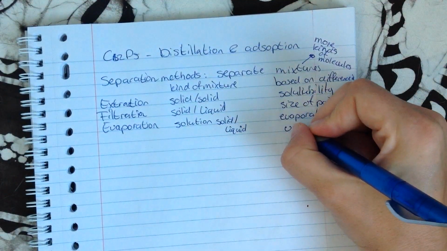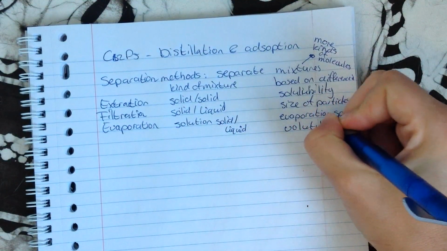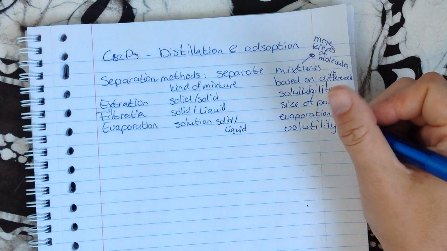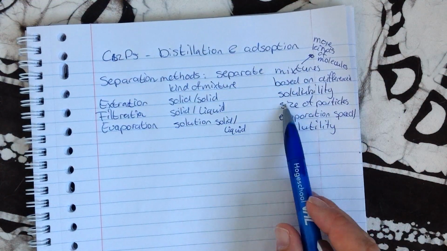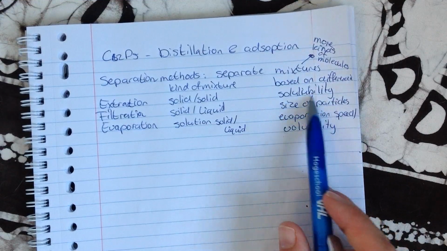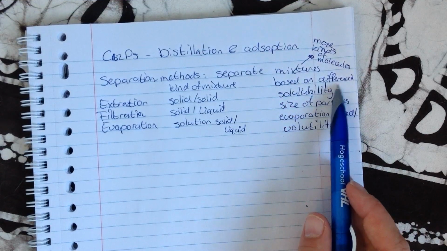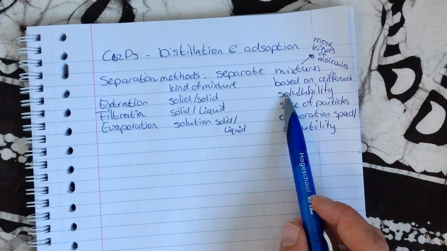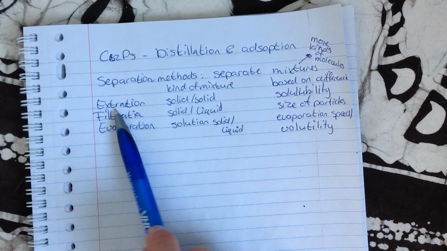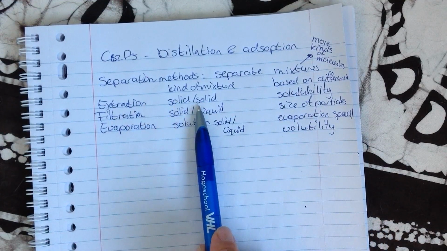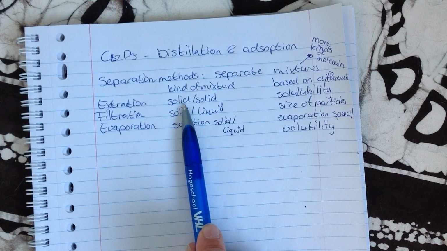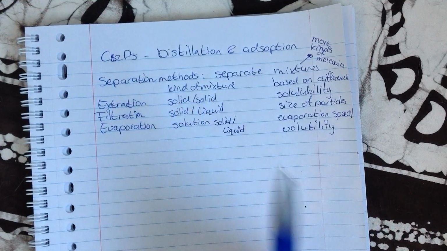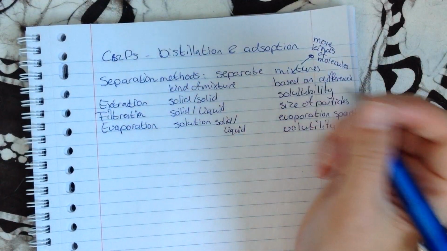They also call it volatility, but you probably never heard of that word. This is just how easy does it actually evaporate. This is how big is it, and solubility is does it dissolve or not. Like the sand doesn't dissolve in water, and the salt does. So that's why you can separate sand and salt with extraction.